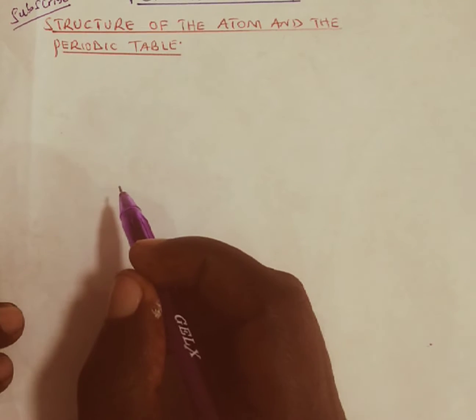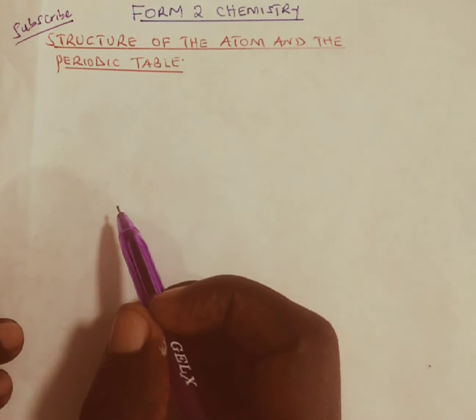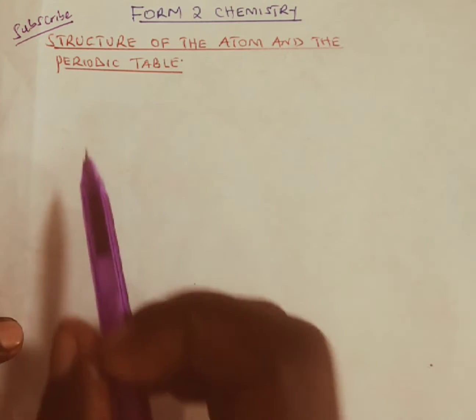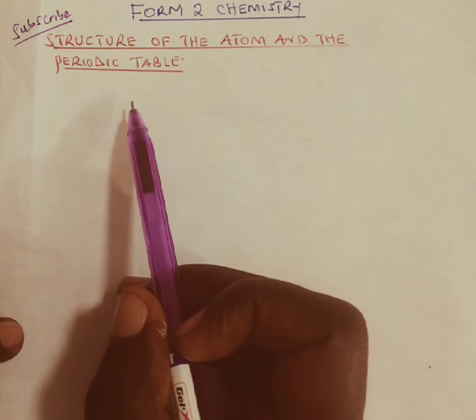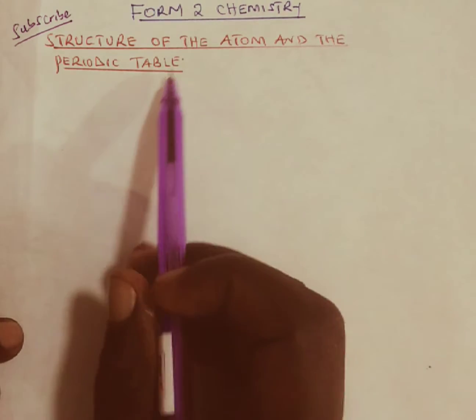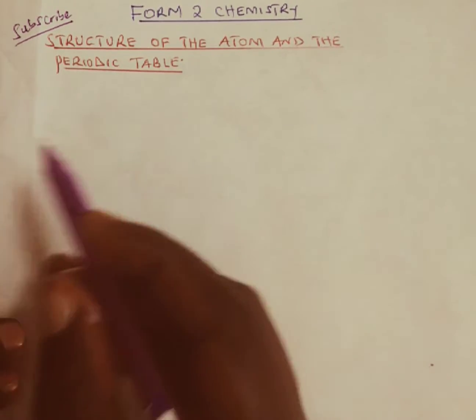Welcome to today's lesson. Today we are going to look at Form 2 chemistry. That is the first topic under the structure of the atom and the periodic table.